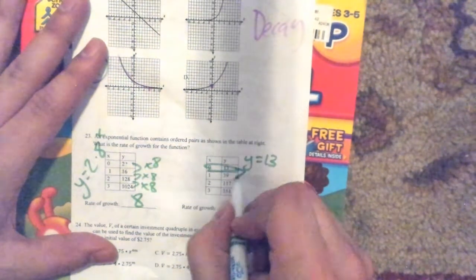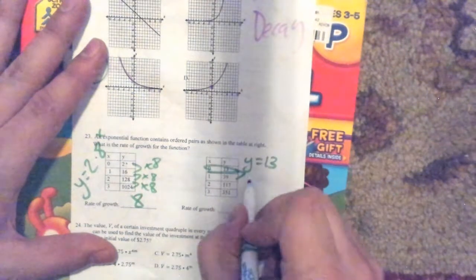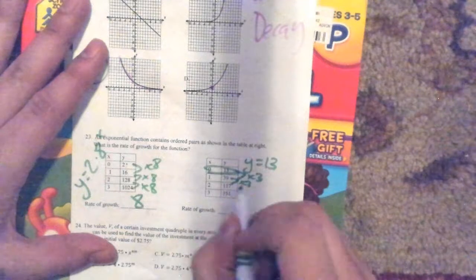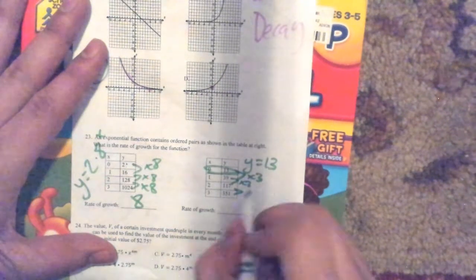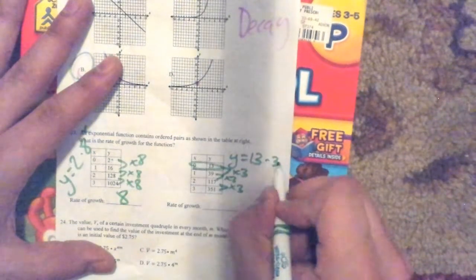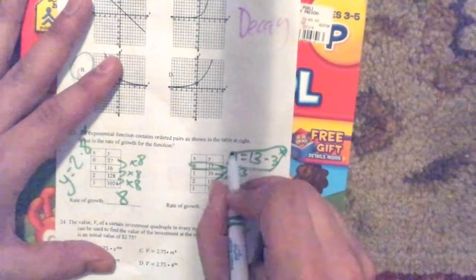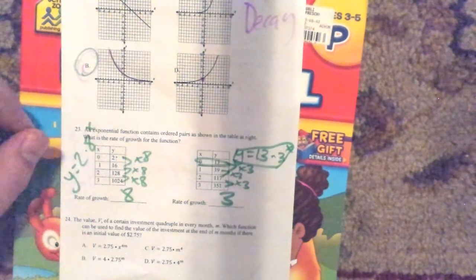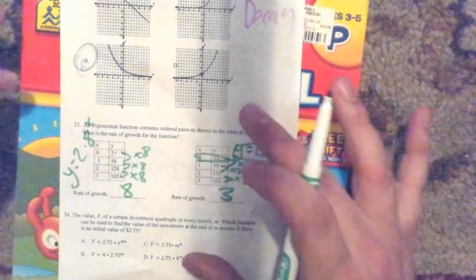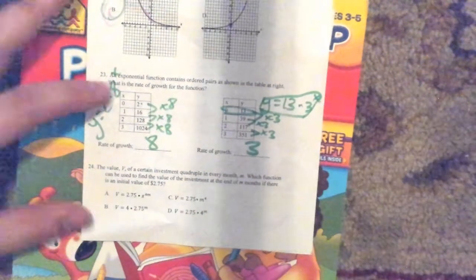Okay, 13 times what equals 39? Well, that's times 3. 39 times 3 equals the 117. 117 times 3 equals 351. So my rate has got to be 3. So there would be my function for this guy. But all we care about is just the rate. So that's 3. Okay, so it's just what you're multiplying by to get from one to the next. Okay? There's the last one.